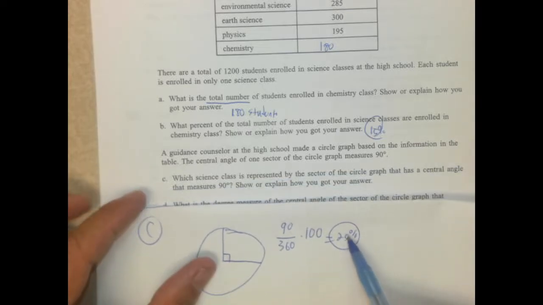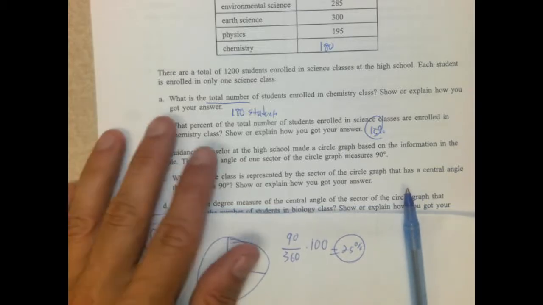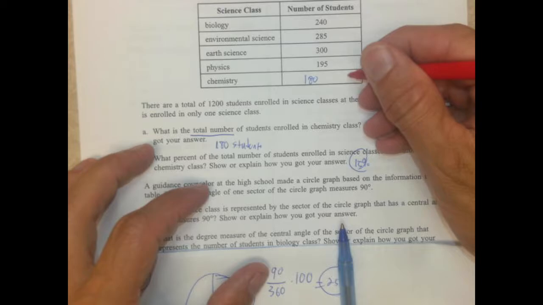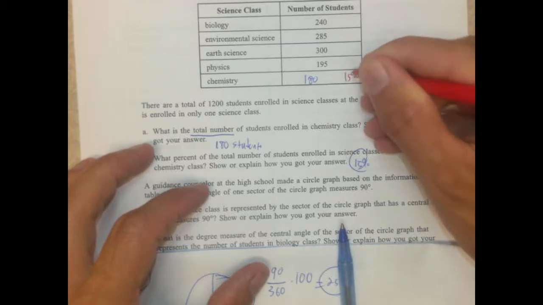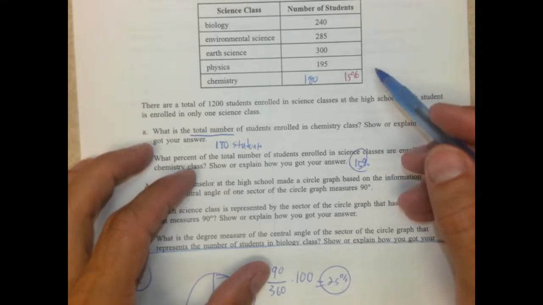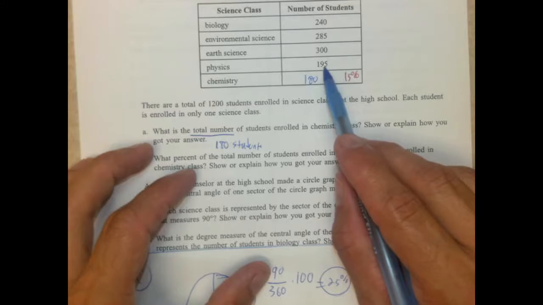So we're looking for a class that's 25% of the total number of students. So what we're going to do is find out the percentage of all of these. We know this one is 15%. We don't need to find all of them. We just need to find the one that's 25%. So we know it's going to be significantly higher than 180. So that's not high enough.